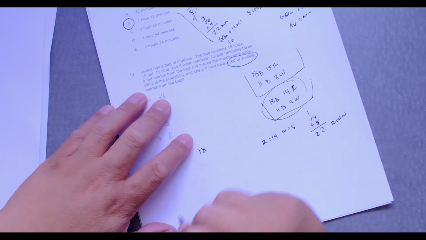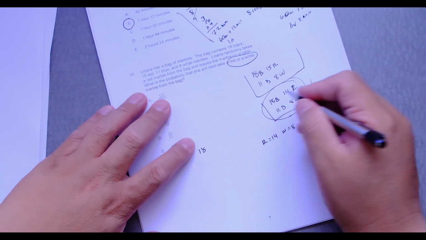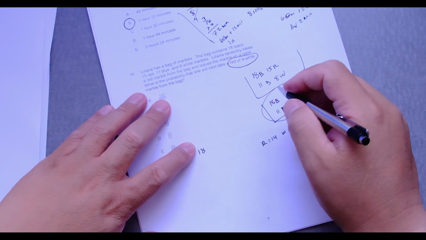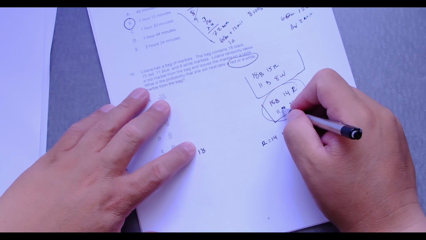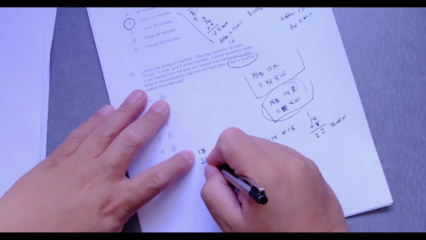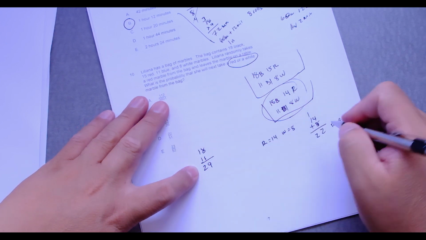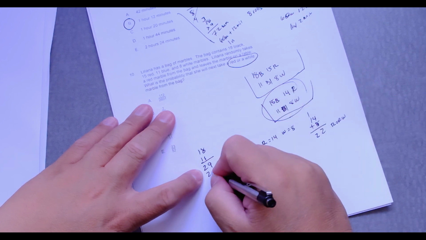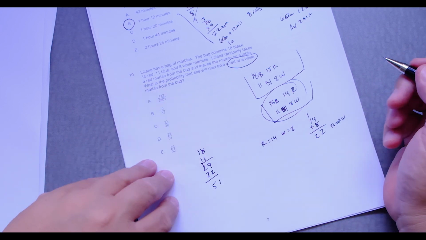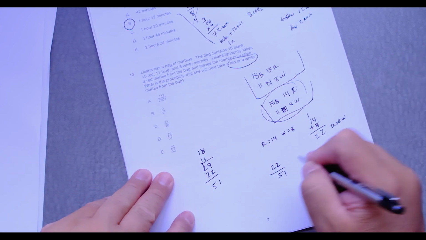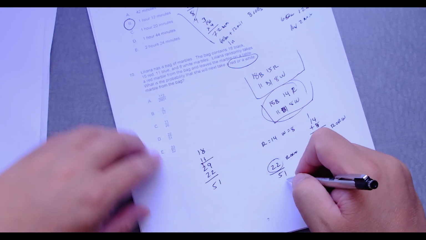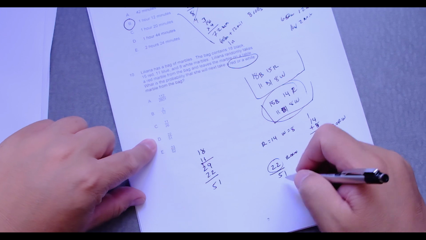I don't know. 18 black and 11 blue, that's 29, plus the 22, the rest of them, that's 51. So there's 22 that are red or white out of the total 51. And we got it, D.